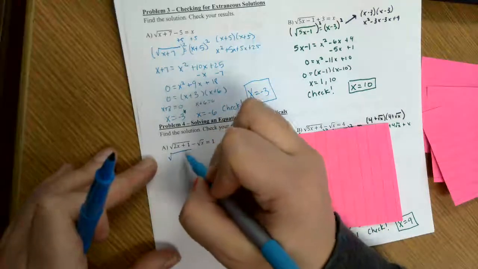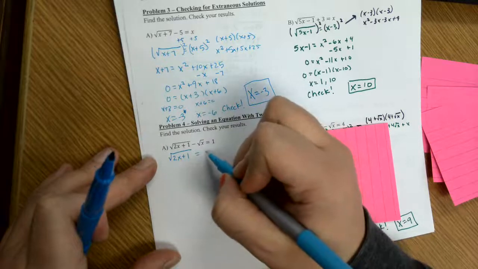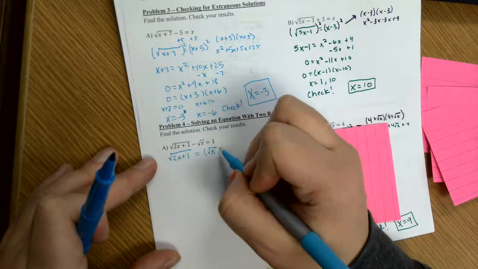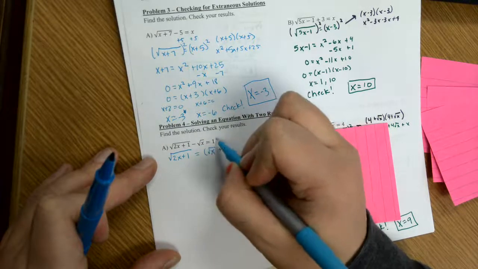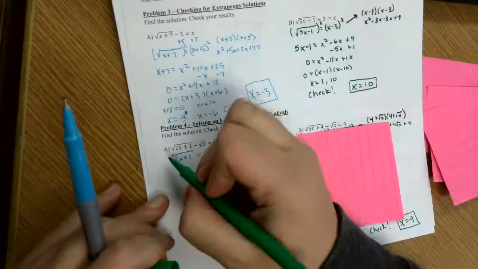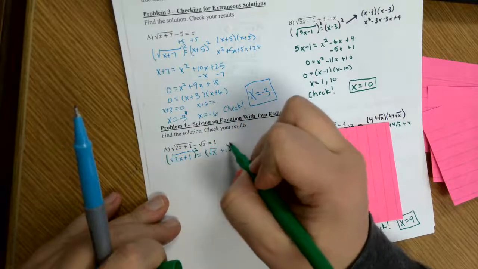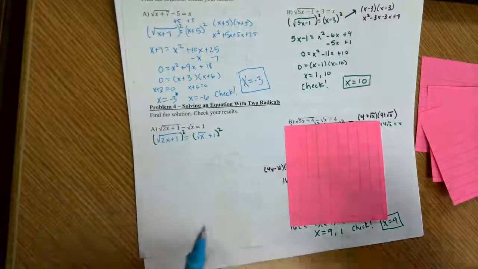So I'm going to have the square root of 2x plus 1. I'm going to add the square root of x plus 1 over, so that's a positive. I want to get this by itself, so I'm going to square this side. And whatever you do to one side, you have to do to the other. So this whole thing has to get squared.